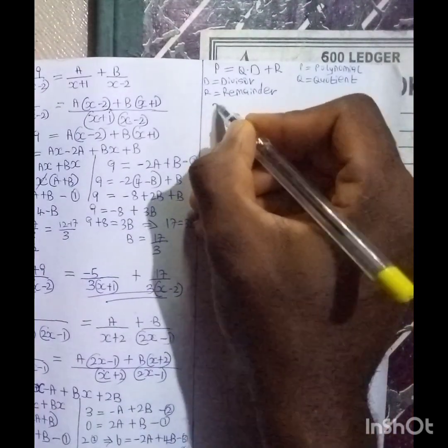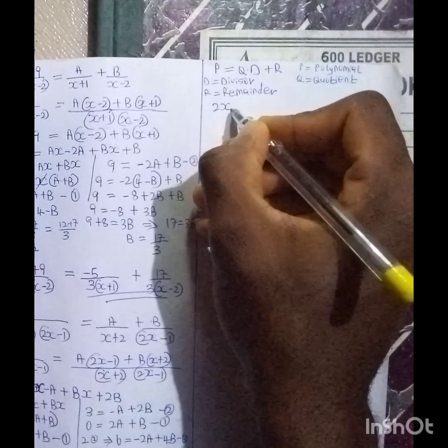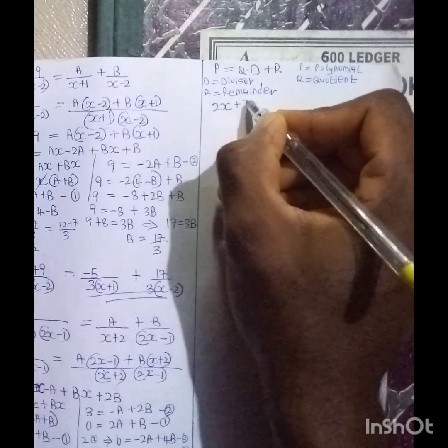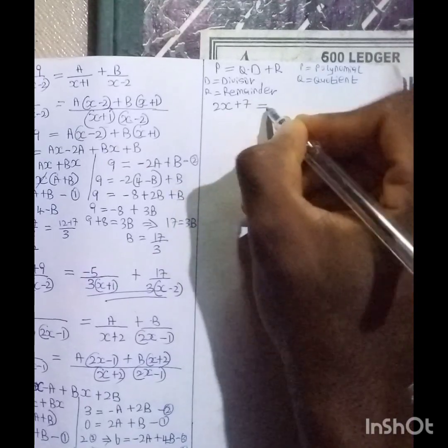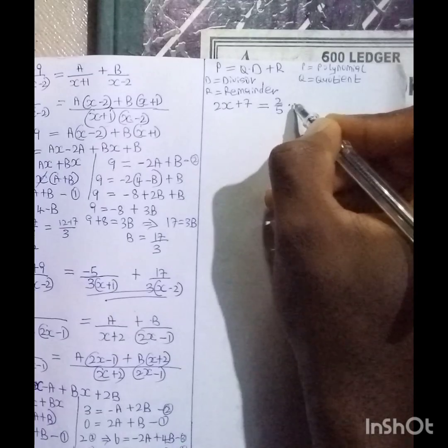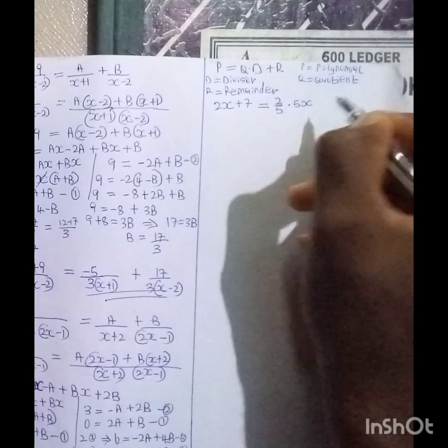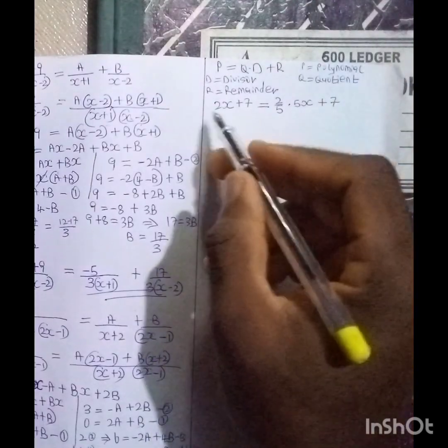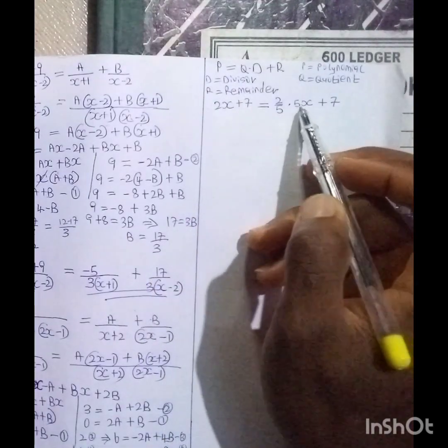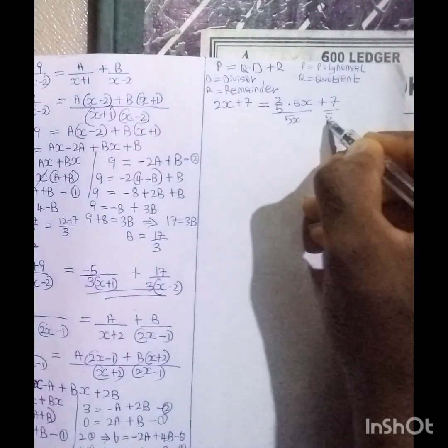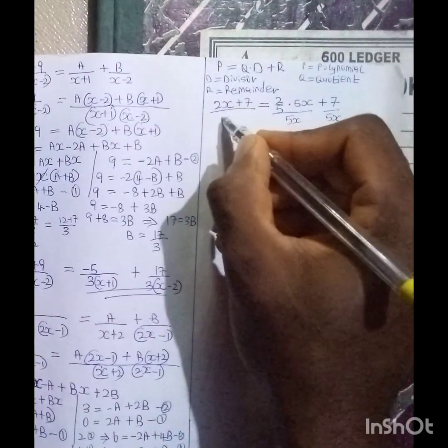Polynomial is 2x plus 7. Quotient is 2 over 5 times divisor 5x plus remainder 7. So we divide all by the divisor, which is 5x over 5x over 5x over 5x.